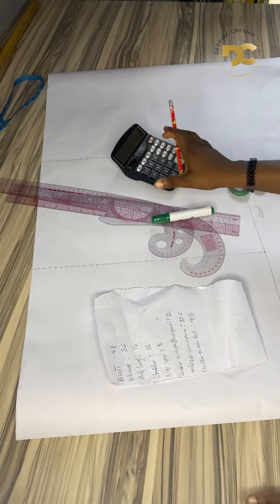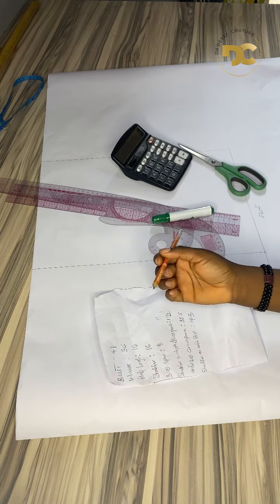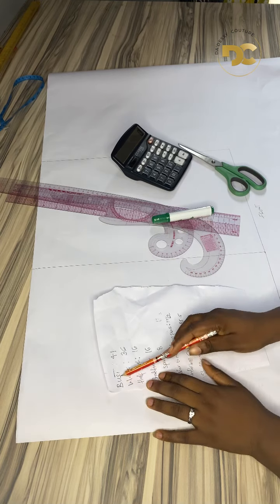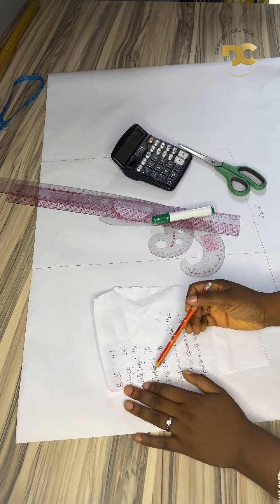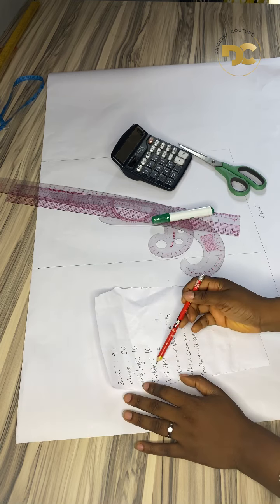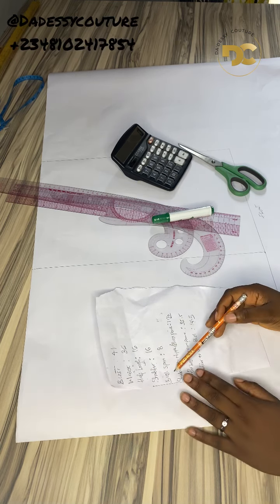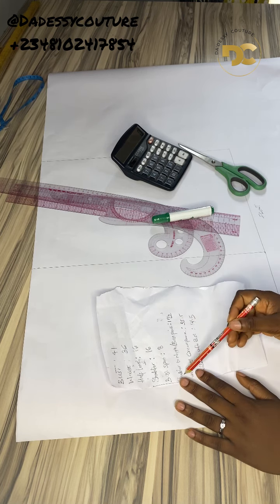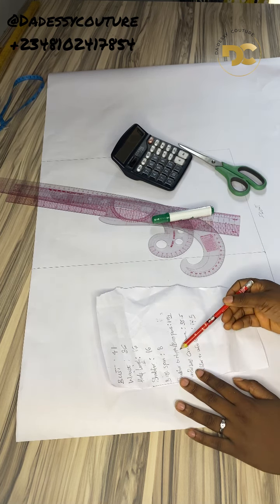So the basic measurements required to draft a basic block: you need the bust circumference, the waist circumference, the half length, your shoulder, your bust span, and your shoulder to nipple.